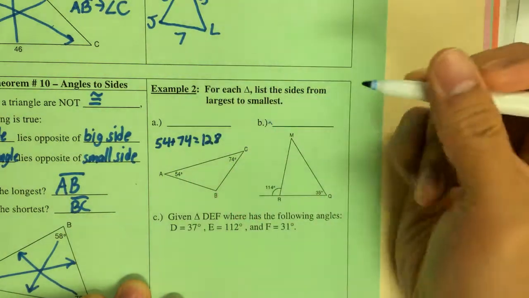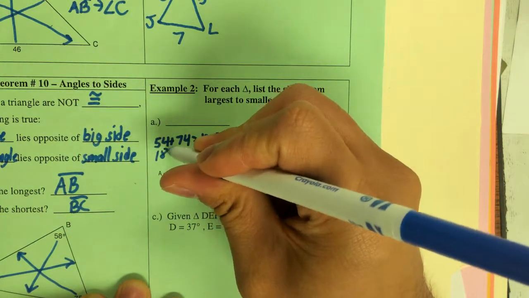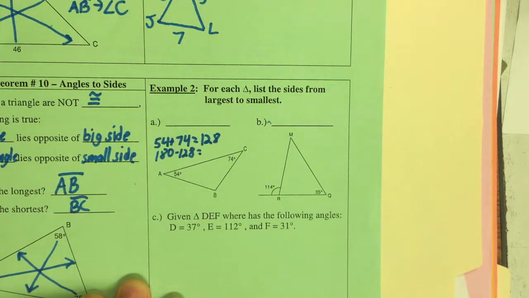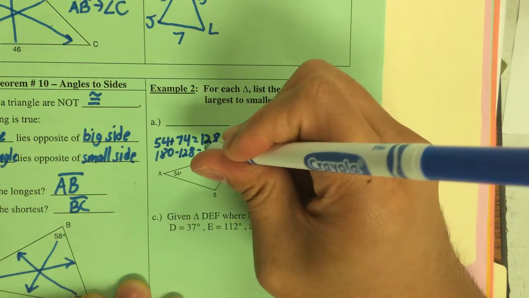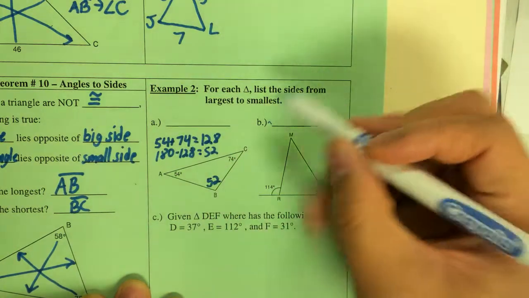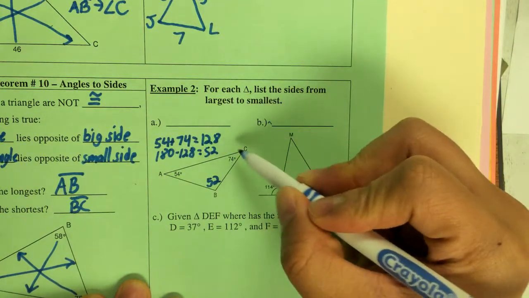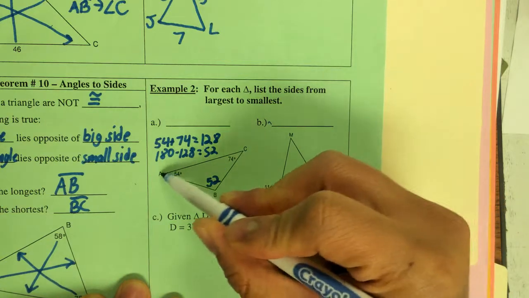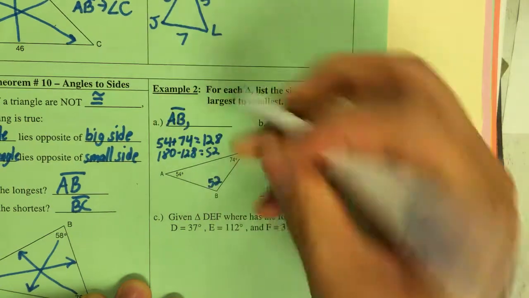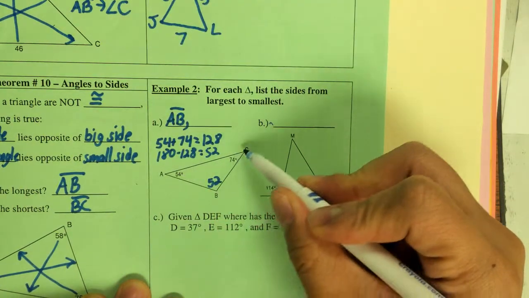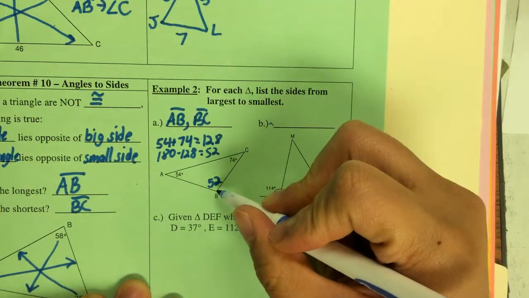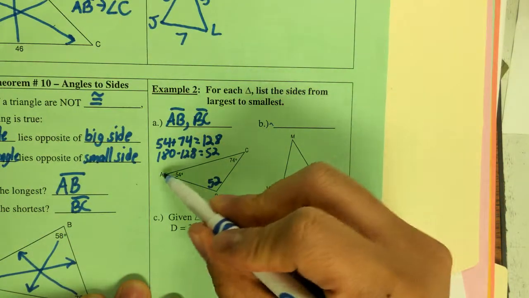Because all three angles add up to 180, we can do 180 minus 128. That gets me 52. So this is 52 degrees. Now we can see from largest to smallest, my largest is 74 degrees, which is opposite side AB. Middle is 54, which is across from BC. And smallest is 52, which is across from AC.